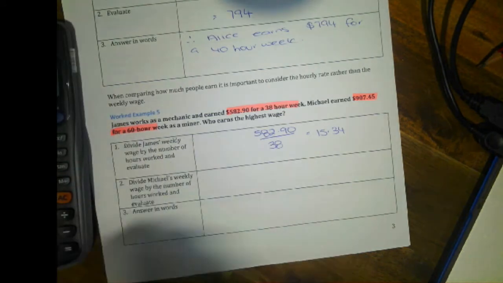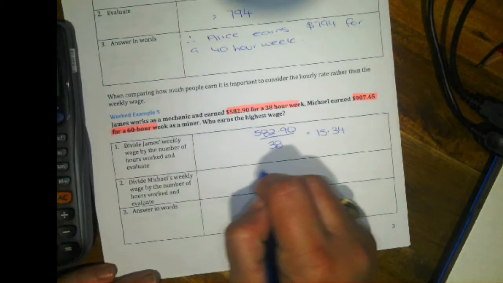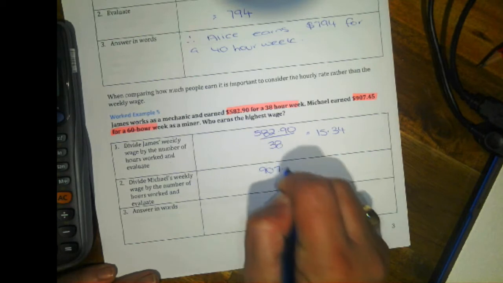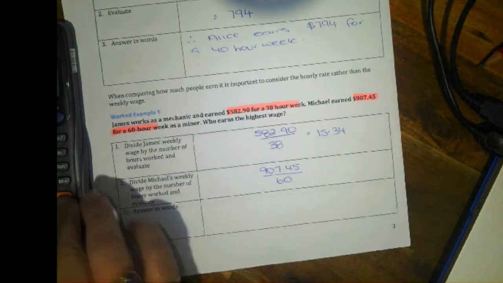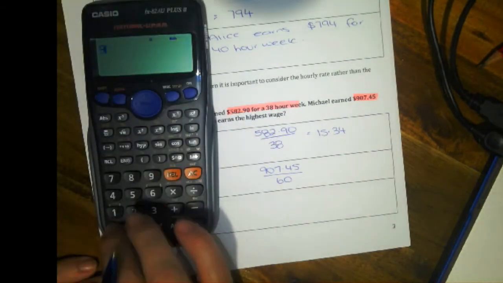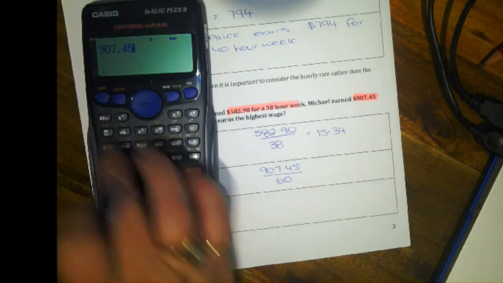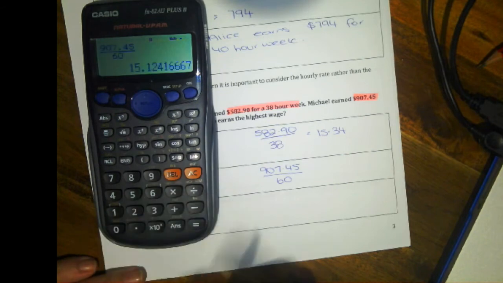If we have a look at what Michael earned, $907.45, but he worked for 60 hours. So 907.45 divided by 60 equals.